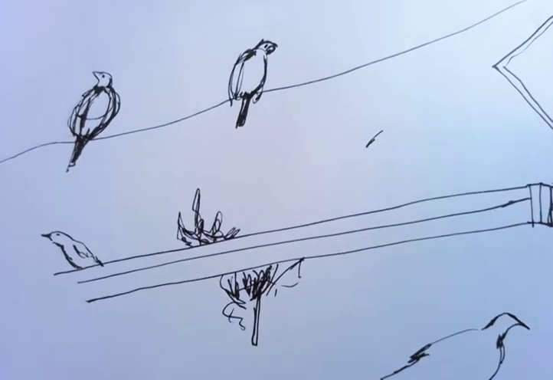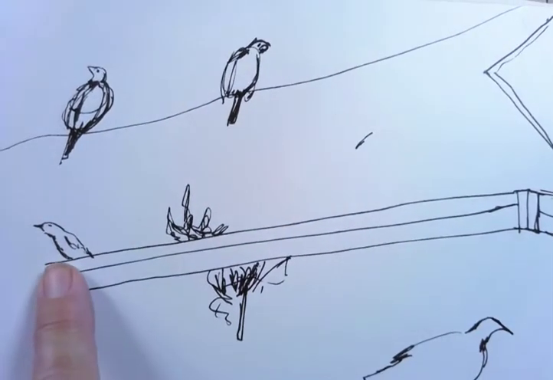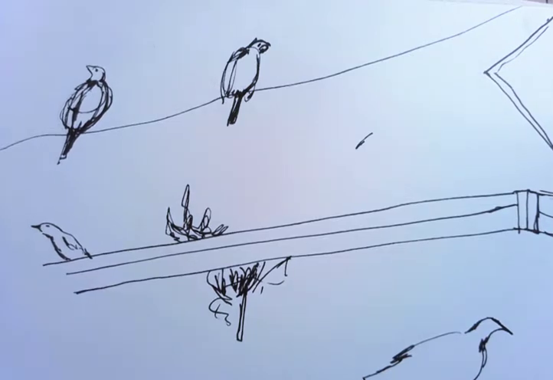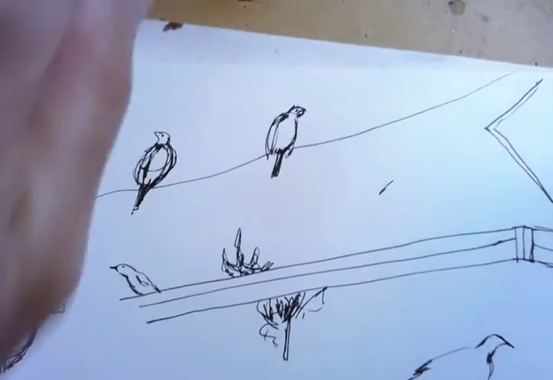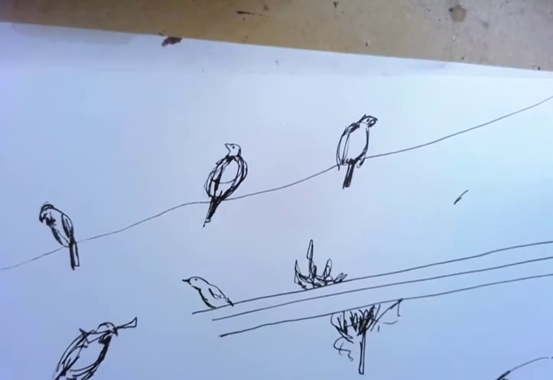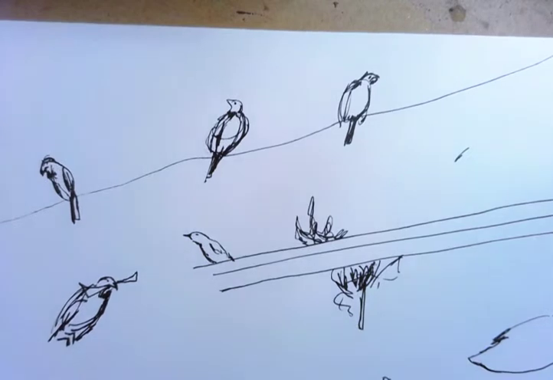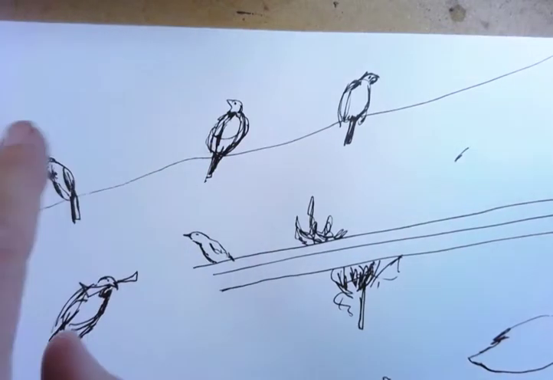So with very simple line, I got a feeling for the little bird kind of straining to reach over the edge of the roof. With these birds, it's not even species specific at this point. These are just birds. They're on a line, and one may be grooming.